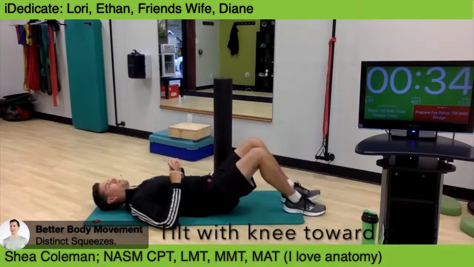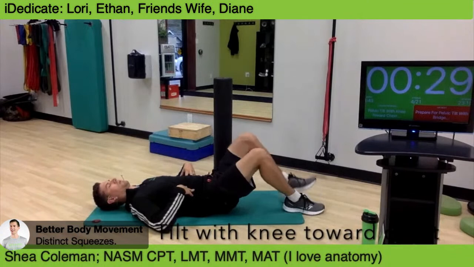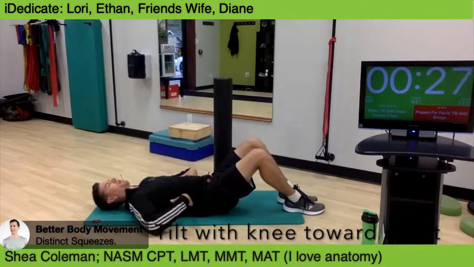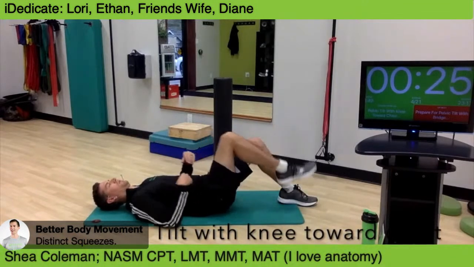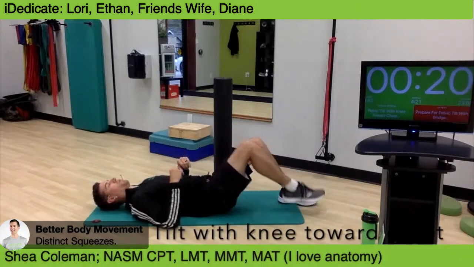Okay, again, this is trying to create kind of what I call the Rubik's Cube. That's halfway. To where when you lift your knee, it's trying to pull your hip, that one side, up in the air, okay? Don't let your pelvis transition at all.